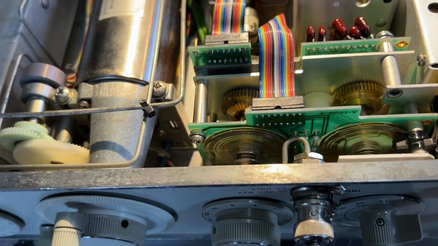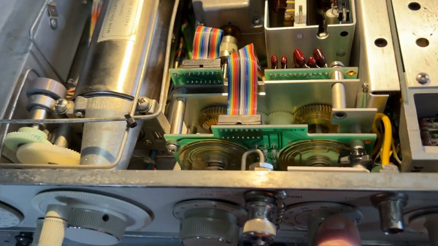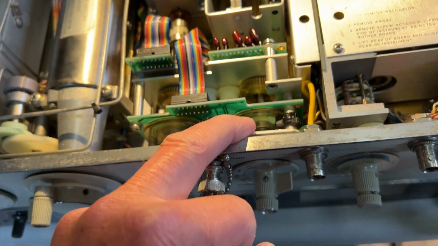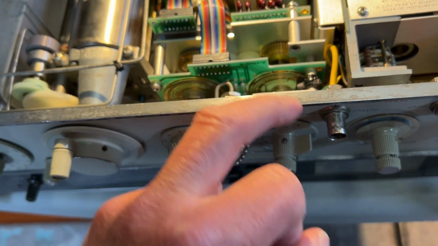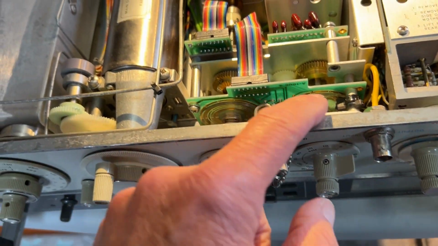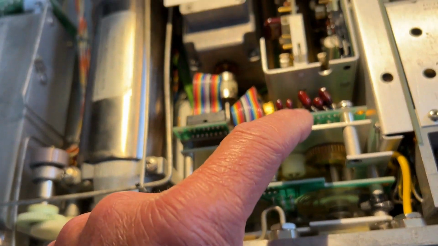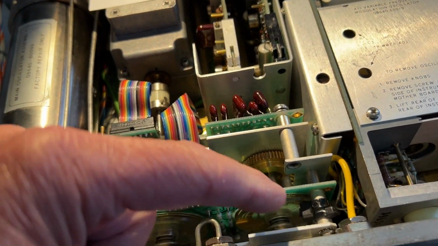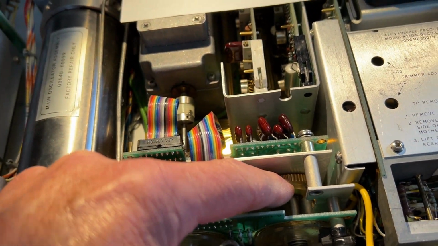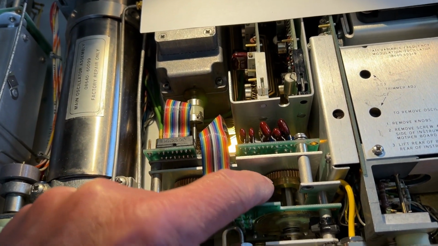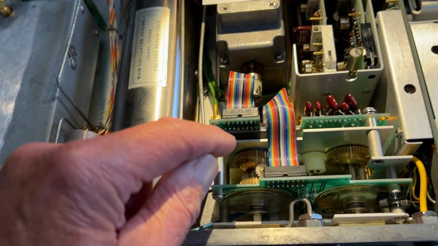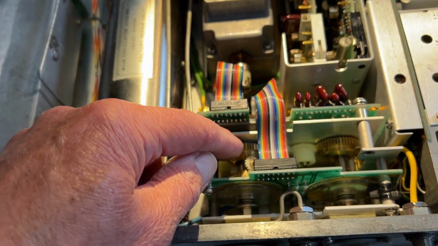So what happens is when you change the peak deviation switch, the first rotor controls the meter and the meter scale lights. That's all that one does. And then the shaft drives this spur gear, which drives two more spur gears, just idler gears, onto the differential mechanism.